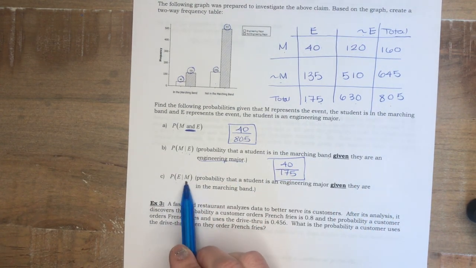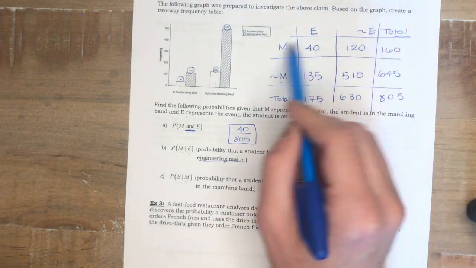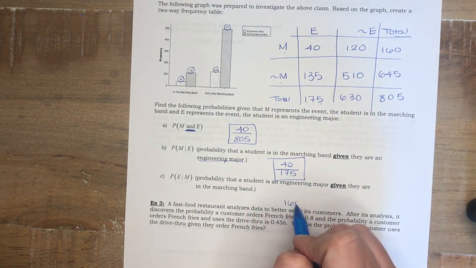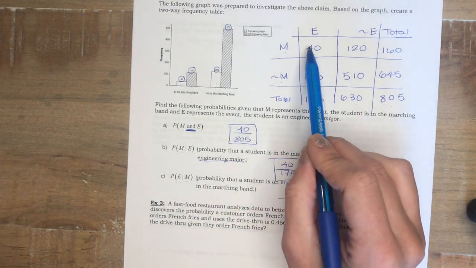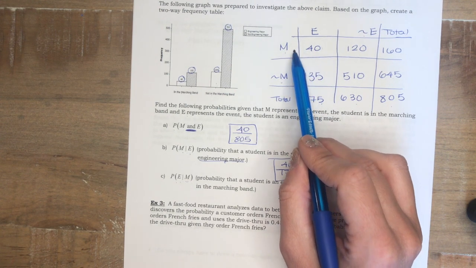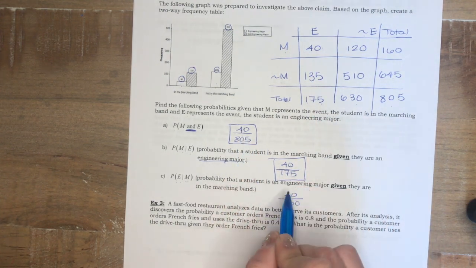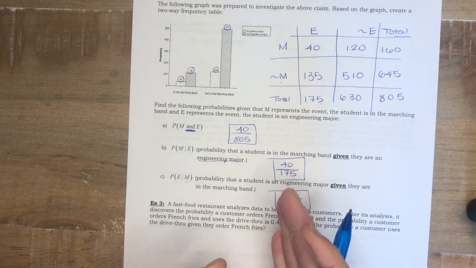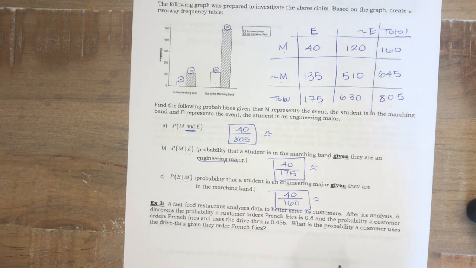And then this one is just the other way. So what's the probability that they're an engineering major given they're in the marching band? So now we're looking at the marching band kids. So now we're looking at the row here of 160. So the bottom is now 160, but the top is still the amount in the marching band and an engineering major, those 40 kids. So now it's still 40 on top. It's just out of a different group. So that is going to change the probability. And if you put these all in the calculator and get an approximate decimal or percent, you can compare them a little bit more. Okay?